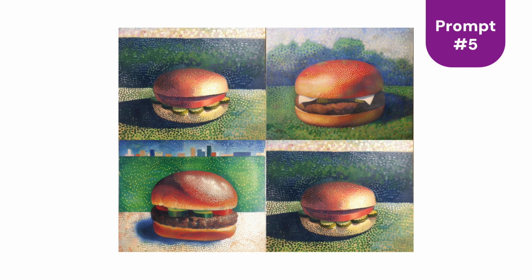I like all of these. I like the one on the top left that has kind of a tile feel to it as well. So that's pretty cool and I enjoy kind of seeing what Midjourney has done with it. I love the buildings in the background on the bottom left.